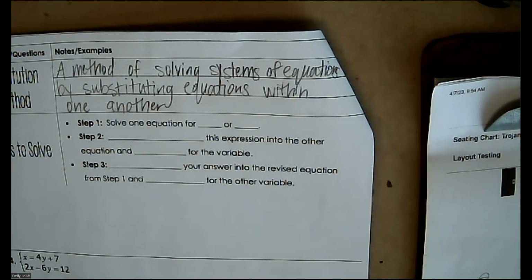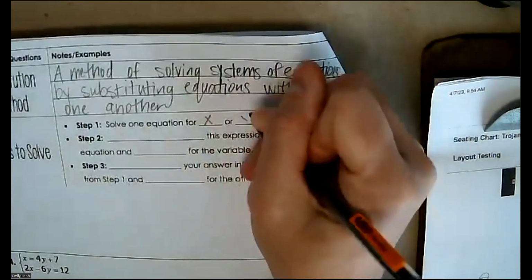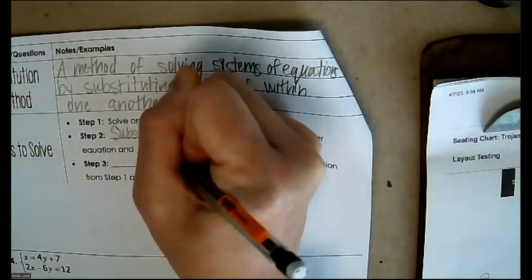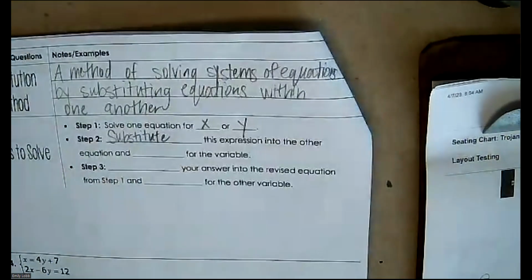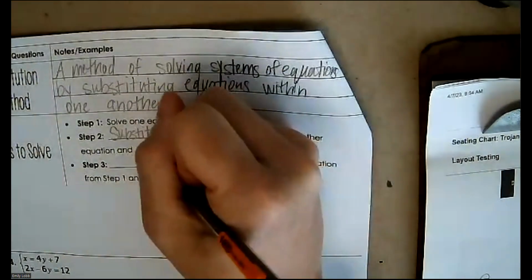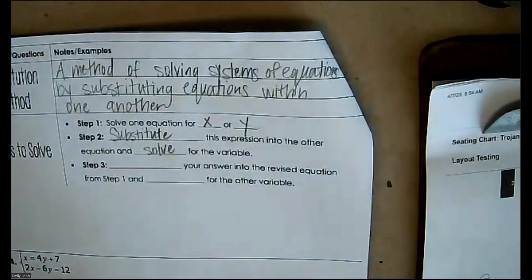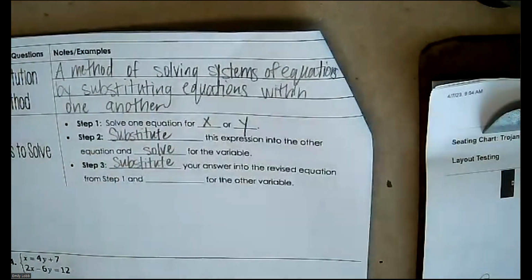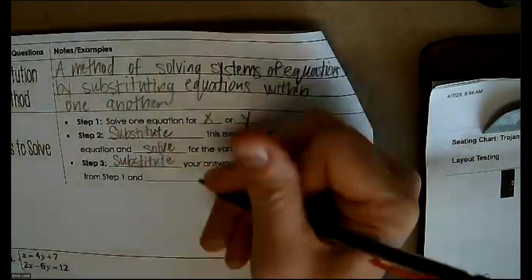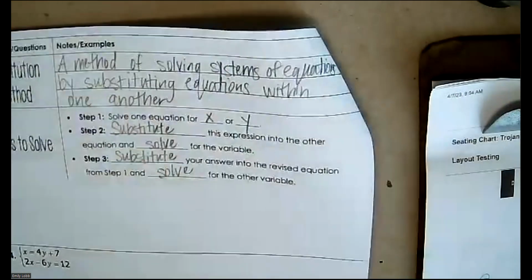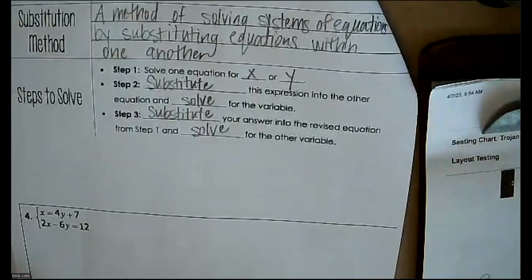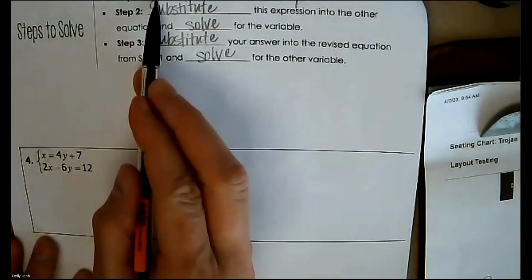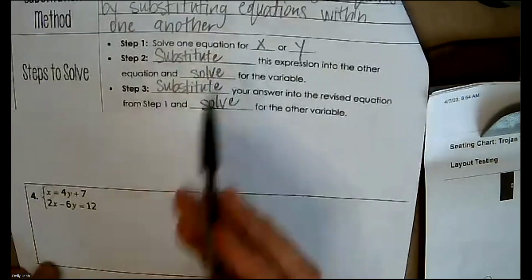So we have to solve one equation for x or y. And then, of course, we're going to substitute this expression into the other equation and solve for the variable. Then we're going to substitute that answer into the revised equation from step 1 and solve for the other variable. So we have to pay attention to what we have here. This is x equals. So we already have one of the equations solved for x.